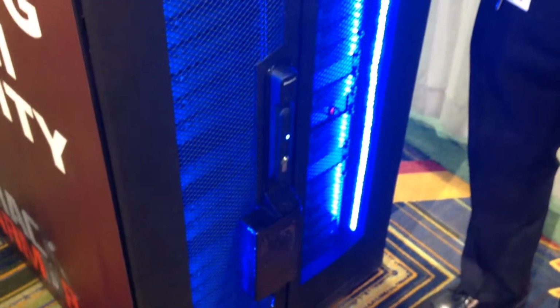With over 50% of data breaches coming from internal threats, physically securing your rack space is extremely important. Thanks, Aaron. That's the Rack Armor.